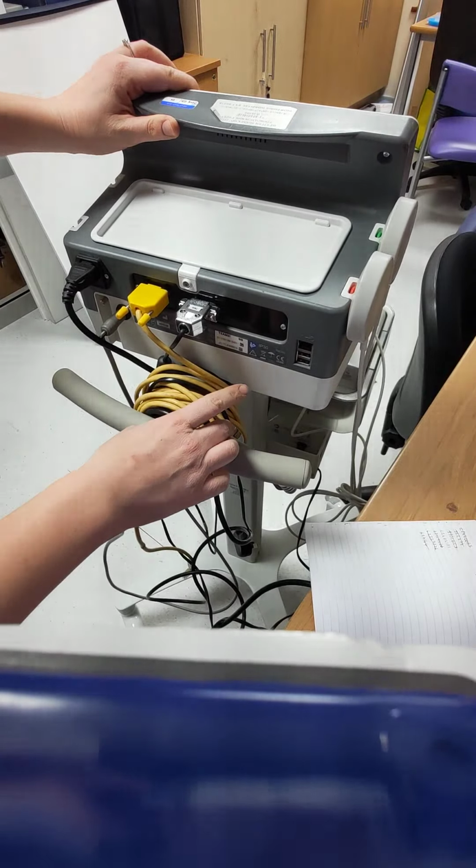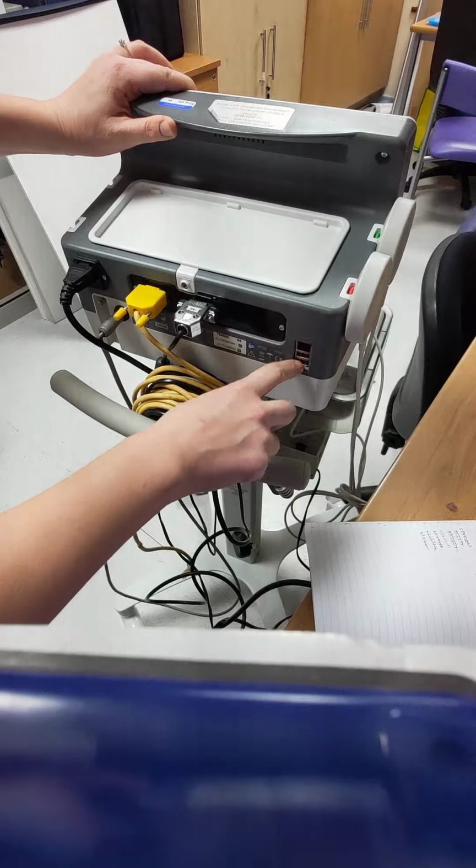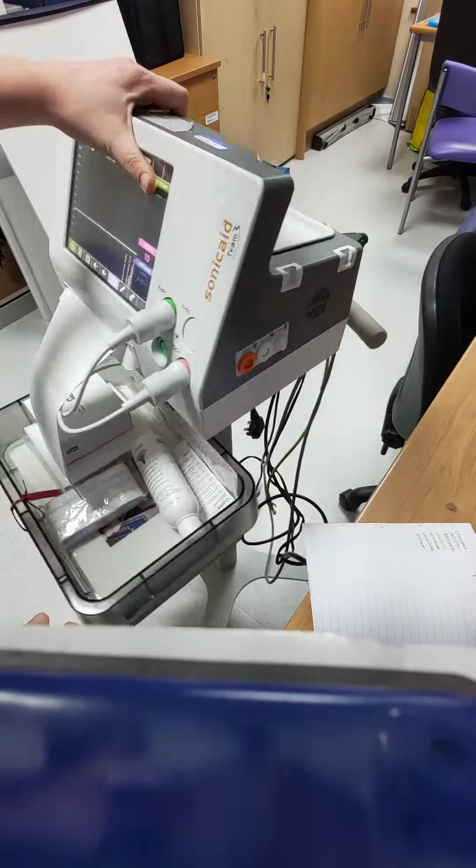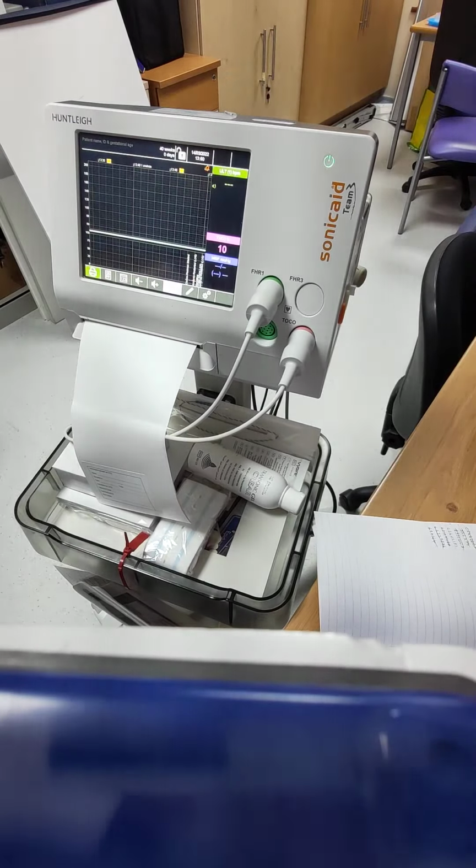And then you've got 2 ports at the back that we don't need to use. That is all just for the manufacturers if they need it. And I think that's it.